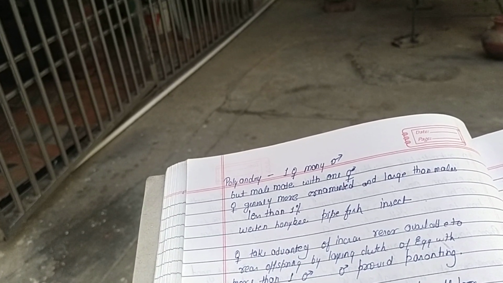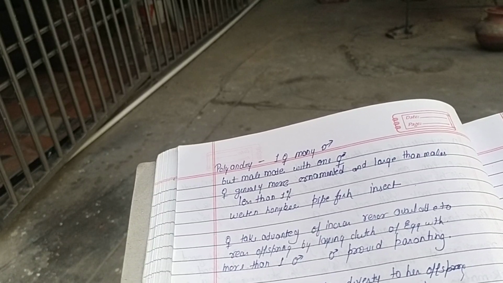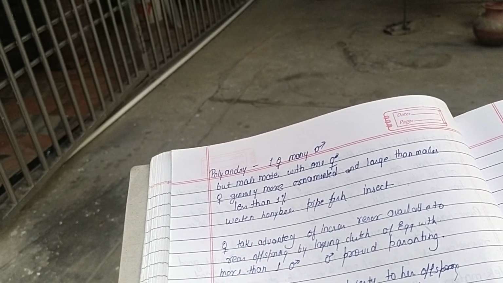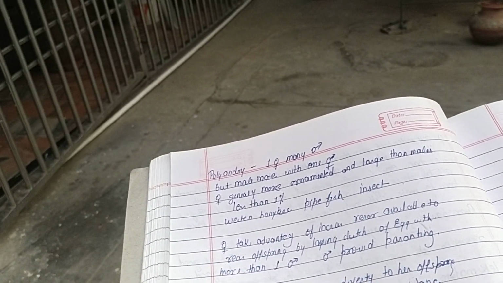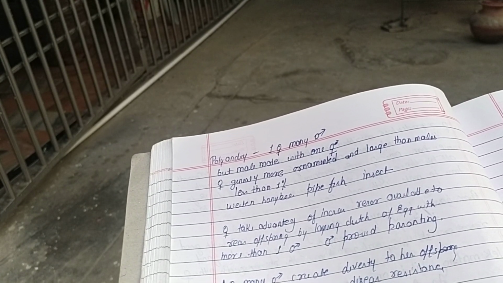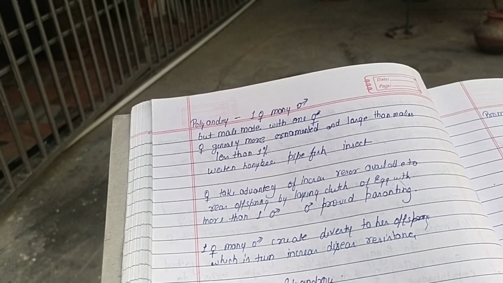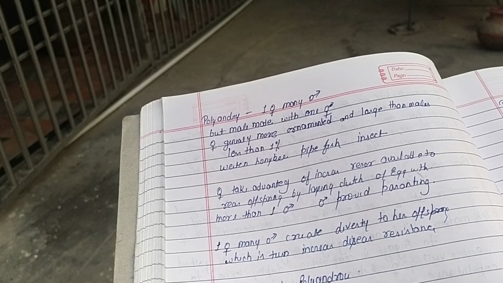Females take advantage of the increased resource availability of the region's offspring by laying a batch of eggs with more than one male. Males provide parenting. Okay, here males have the responsibility to take care of their offspring. One female with many males creates diversity in their offspring, which in turn increases disease resistance. Okay, because the variation of the genes also creates disease resistance.